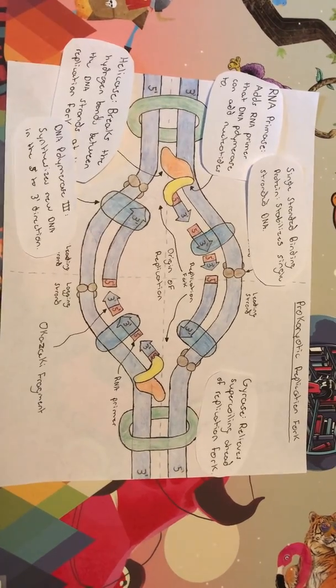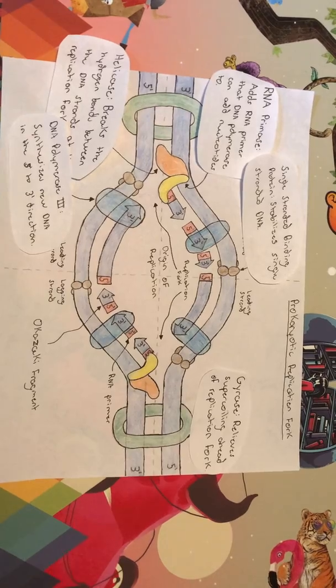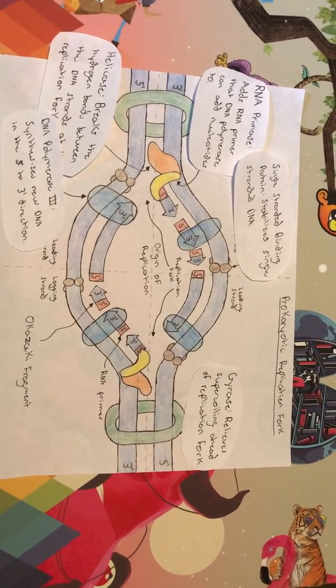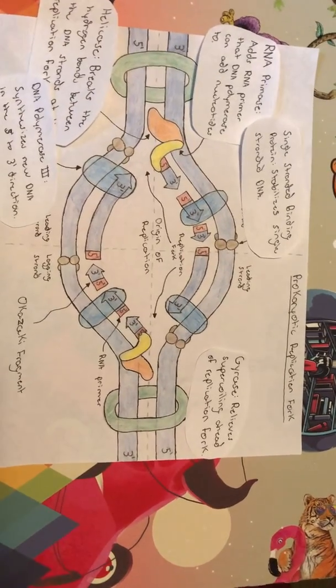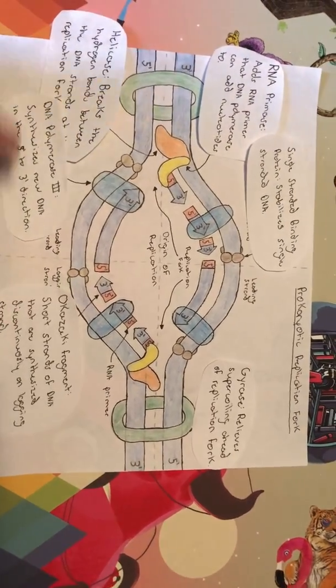When the strand is in a 5' to 3' direction, RNA primers will need to be continuously added, causing discontinuous replication that is characteristic of the lagging strand. The short strands of DNA on the lagging strand are called Okazaki fragments.